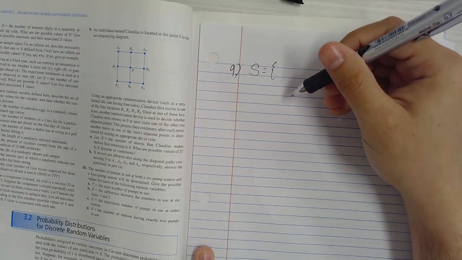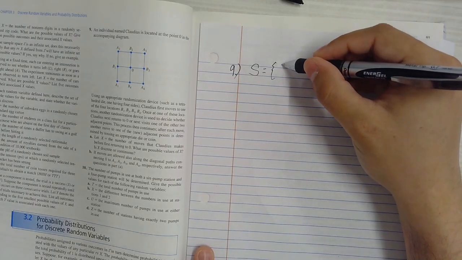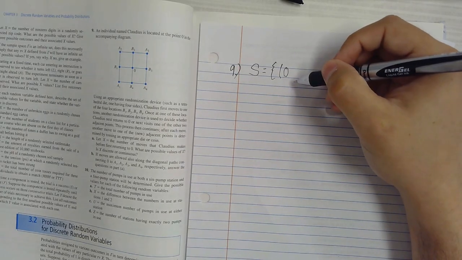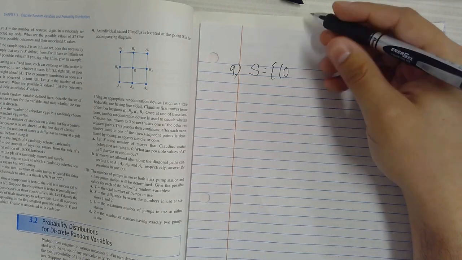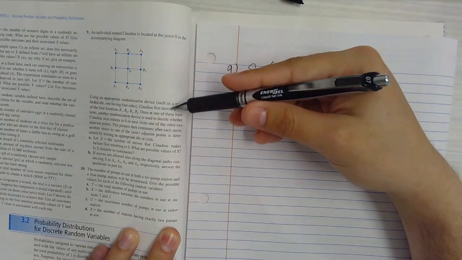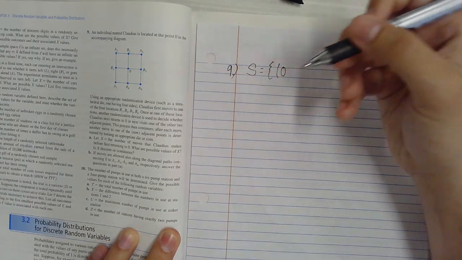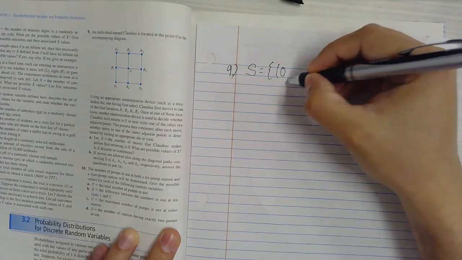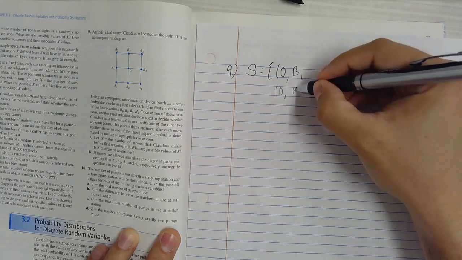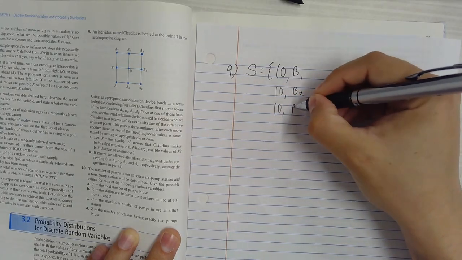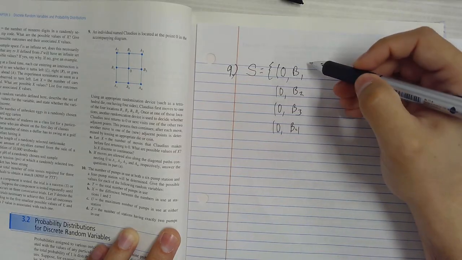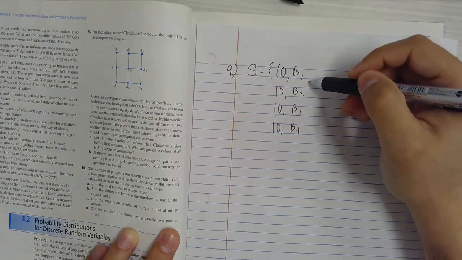Alright, so we always start at 0. So we know this will always start at 0, and we'll go ahead and write this as a tuple. And so the rules are that we first must move to B1, B2, B3, B4. So the only options here are (0, B1), (0, B2), (0, B3), (0, B4). And so (0, B1), and then we get some other options after this.